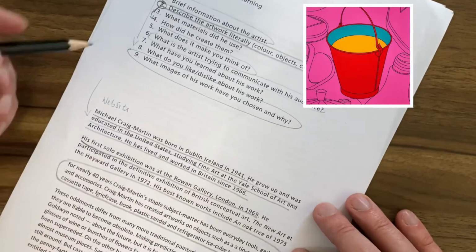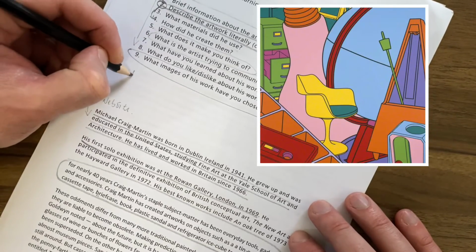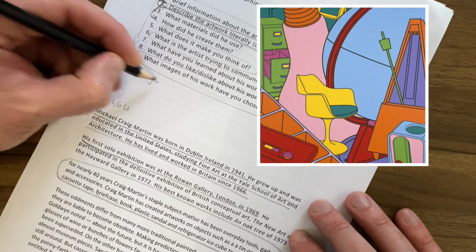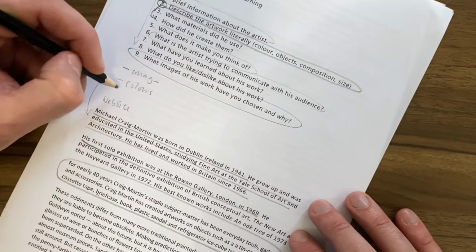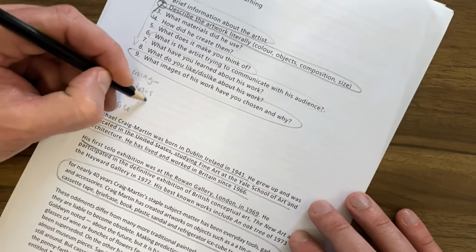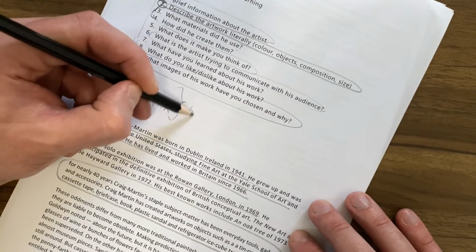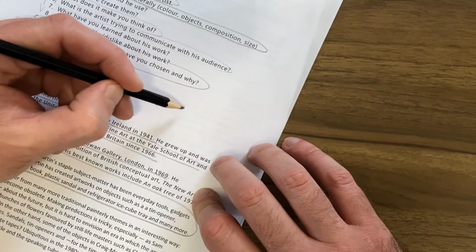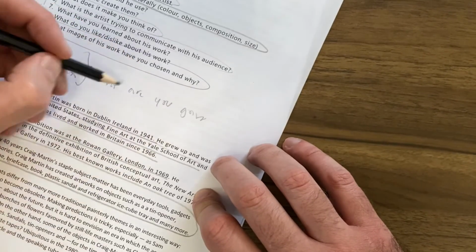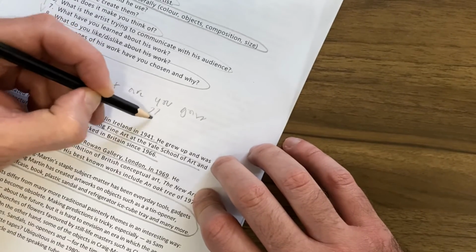Now, the last thing that I want you to look at here is the images you have chosen and why. So I spoke about this just earlier. You need to think about, have I chosen the image because of what's in the image? Have you chosen it because of the colours that the artist used? Or is it the composition? Composition is just where things are arranged. So if you like that arrangement process, then you might try that in your work, which is probably quite a difficult thing to do, but it's a good thing to have a go at doing.